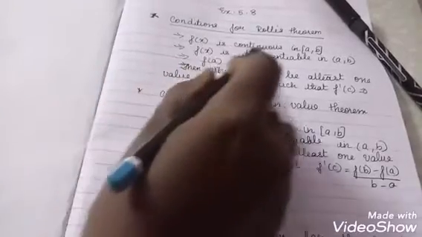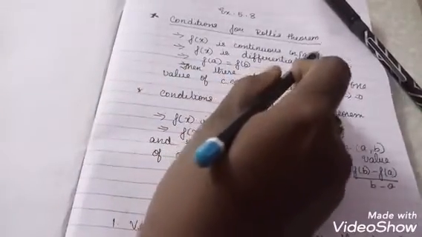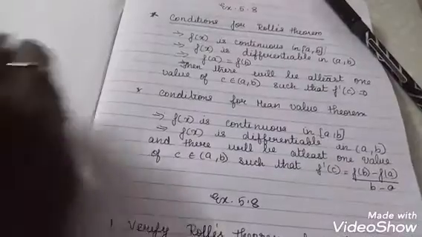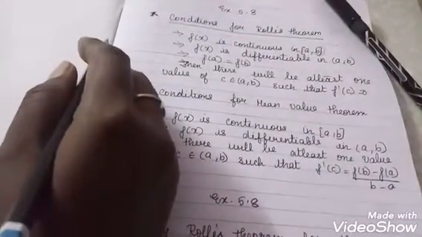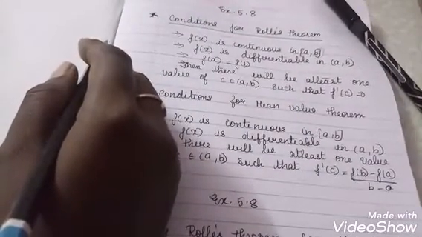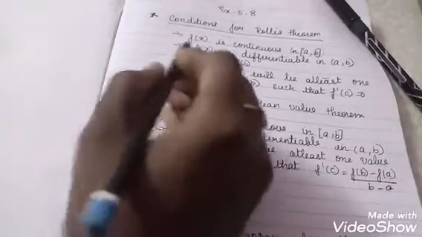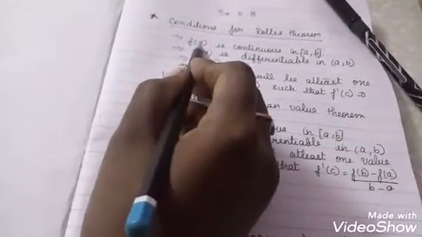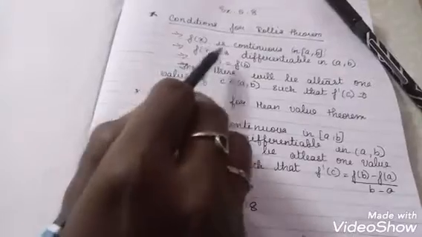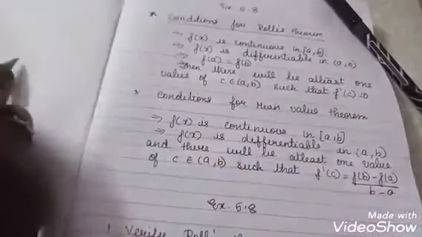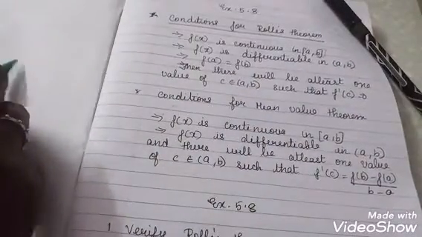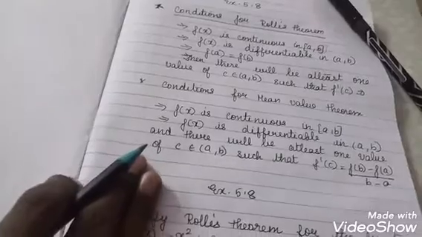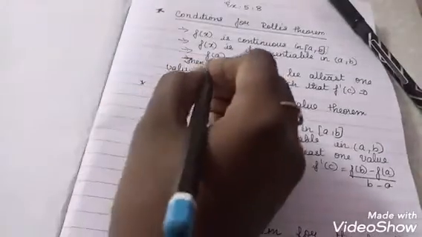f of x is continuous in the closed interval a comma b. So you know what continuity is; we have seen the continuity part in the first part itself. So first, f of x is said to be continuous in the closed interval a comma b, and the next one, it must be differentiable in the open interval a comma b. The second condition is f of x must be differentiable in the open interval a comma b, and your f of a must be equal to f of b.